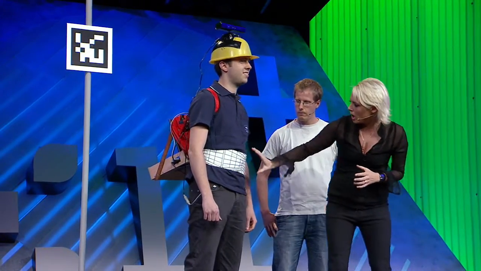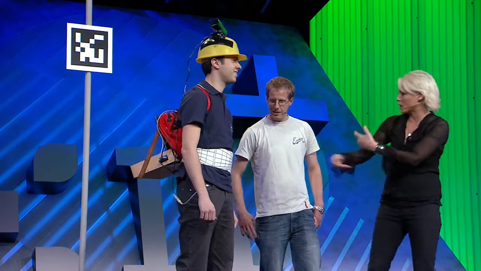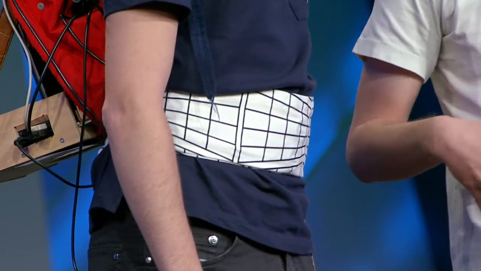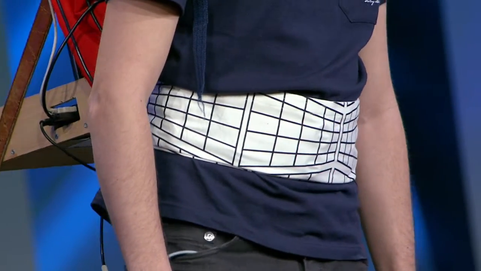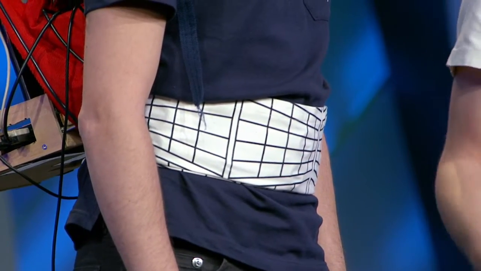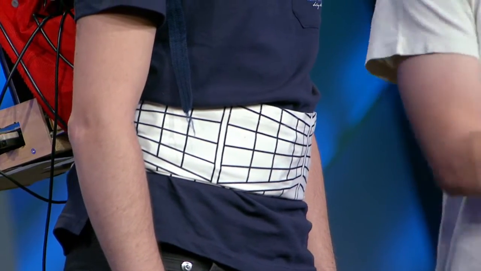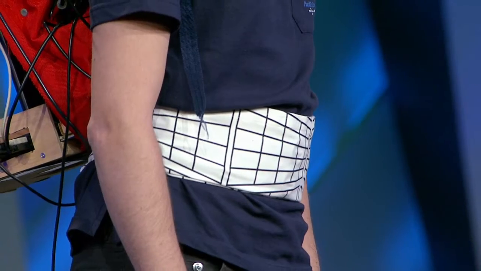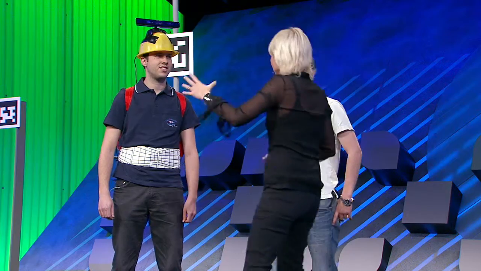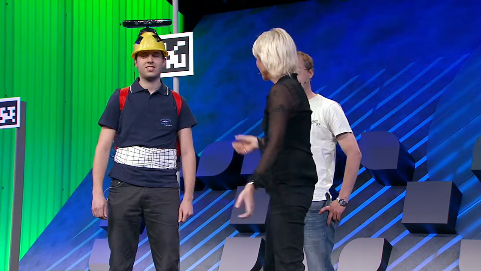He's got a cummerbund of sorts here. What's this fashion statement all about? Well, this is a vibrotactile waist belt. It has 3 built-in pairs of vibration motors, and this is basically the feedback mechanism of the obstacle detection. So whenever there's an obstacle in one of the directions, left, center, or right, the vibration motors will vibrate. So someone jumps in front of him, he gets zapped. Correct, yeah. Nice. All right, let's turn him around.